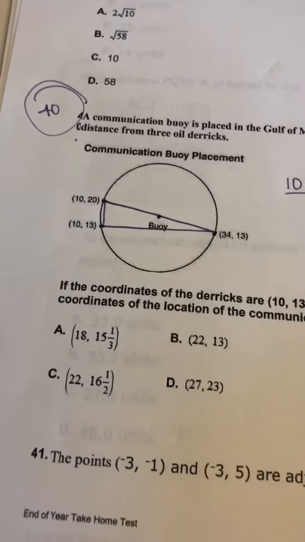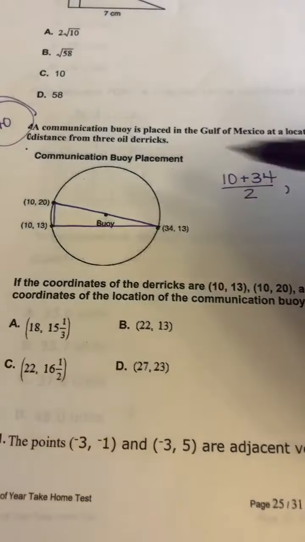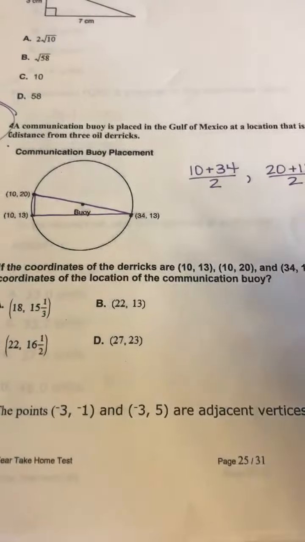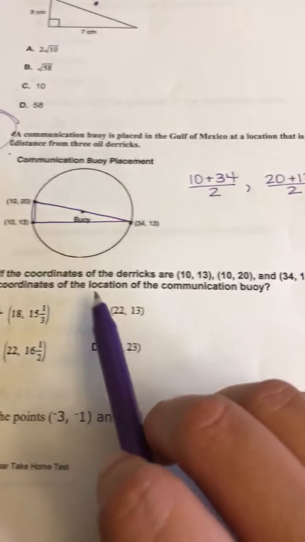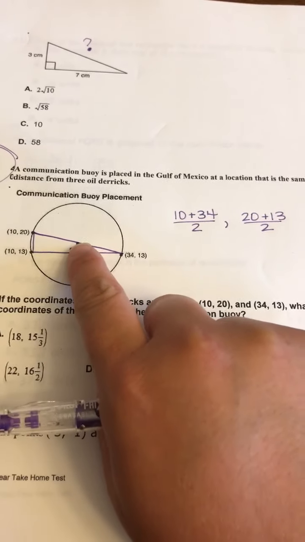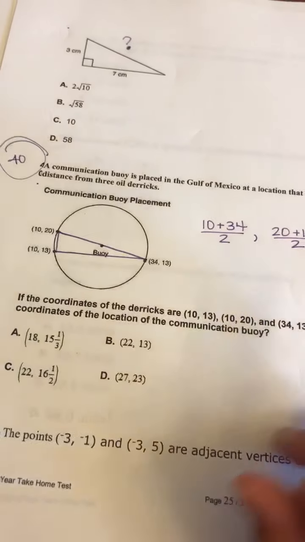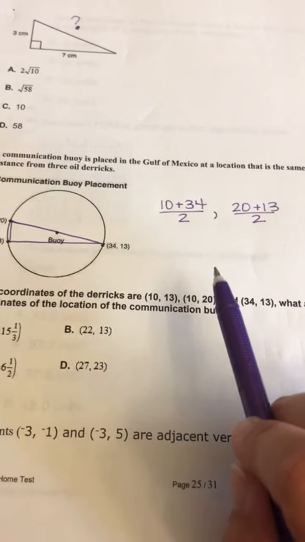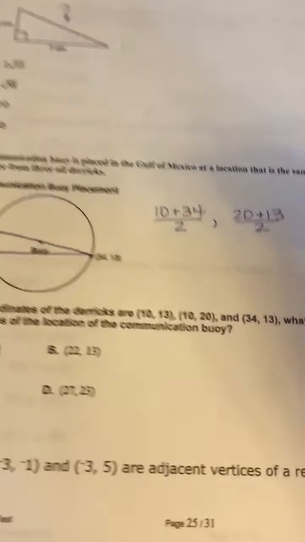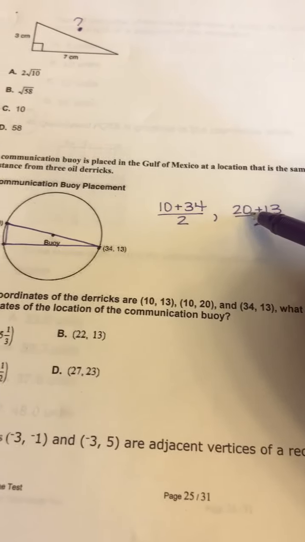All right, number 40. I definitely wanted to go over this one because this is actually asking you midpoint. It gives you all of these coordinates around a circle, and then it's asking you for the actual location of the communication buoy. So you could create a right triangle and do it that way. But in Math 1, you're going to learn the midpoint formula. This is the midpoint between this distance, and it's really just the average of your x's divided by 2, and then the average of your y's divided by 2.